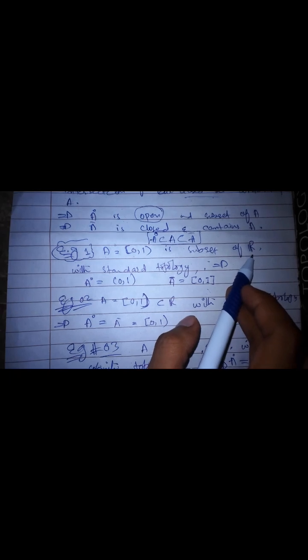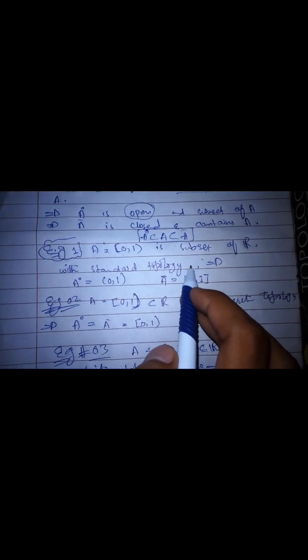Now we are going to explain some examples related to closure and interior of a set. Let A be a subset of the real numbers with the standard topology. In the standard topology, all the open intervals (a, b), where a and b are real numbers and a is less than or equal to b, belong to this usual topology or standard topology.